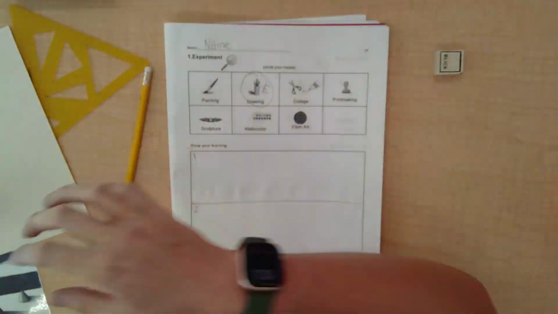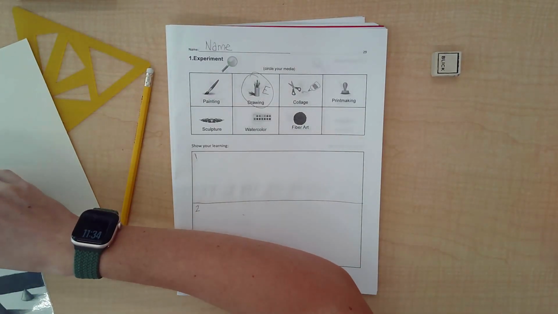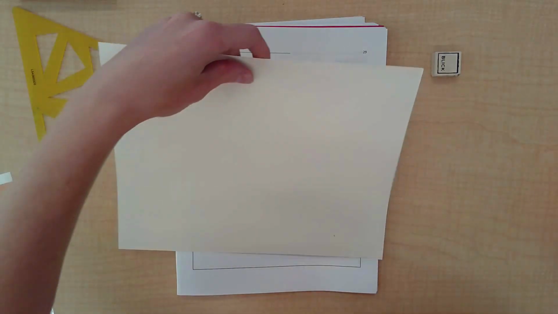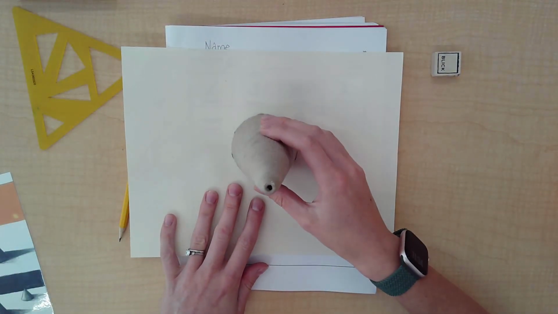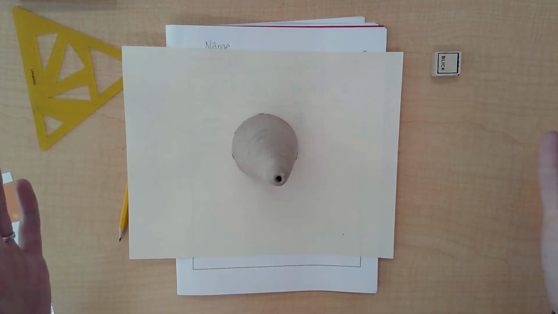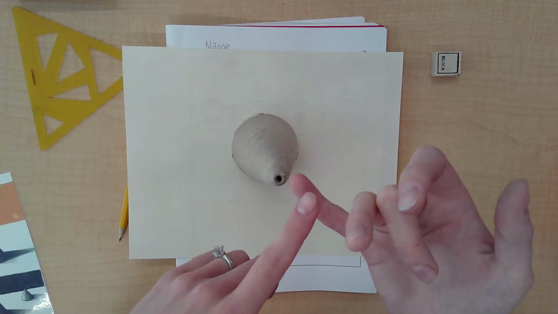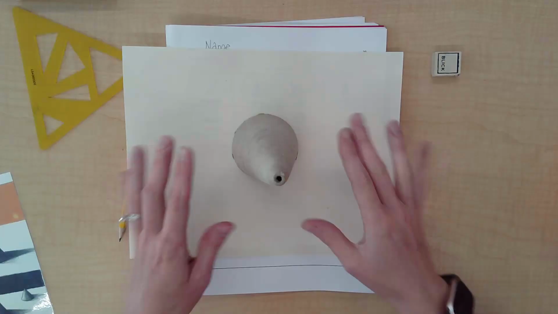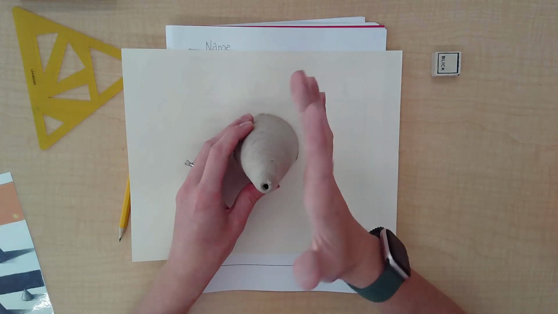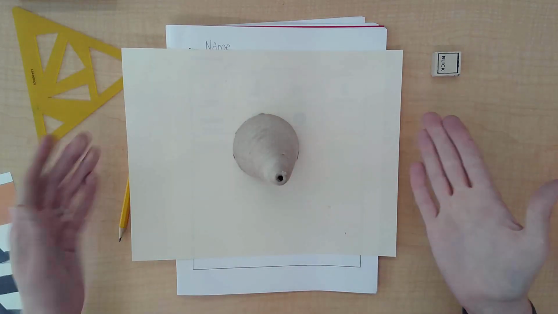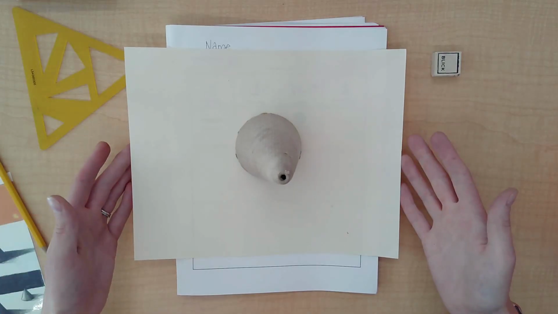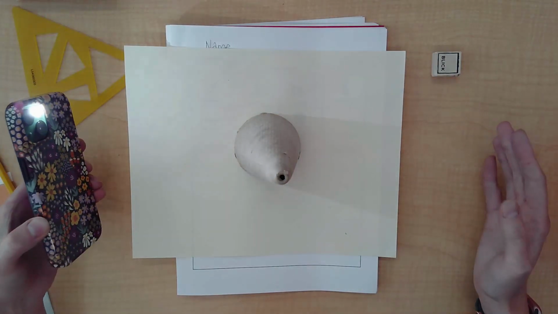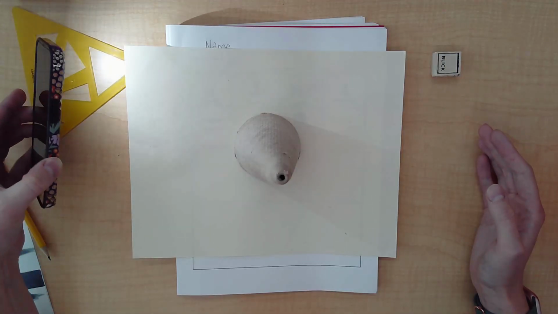All right. So first what I'm going to show you is how we're going to create three-dimensional objects using value. Value is just the lightness and darkness of different colors. So for our lightness and darkness, we're going to be using white, light gray, dark gray, and black. Now you have access to these cones in the drawing drawer, and you can grab a piece of free draw paper so that you can set this up so you can see for yourselves. But what I'm going to do here is I'm going to show you how these shadows work.